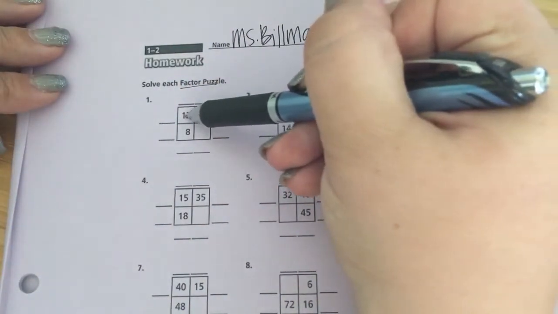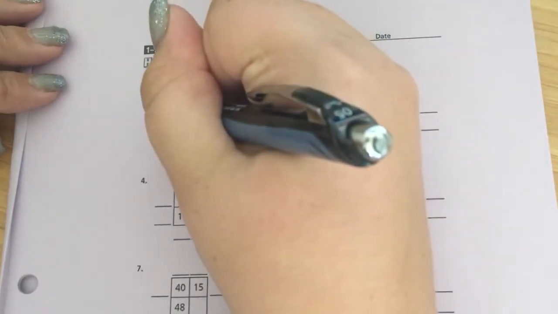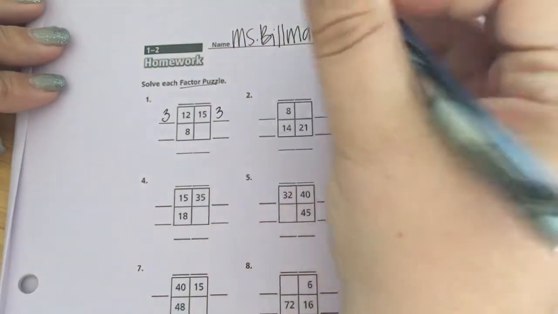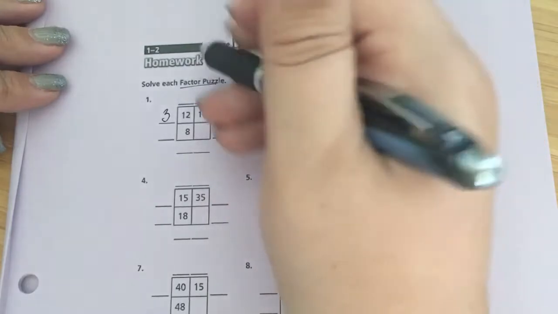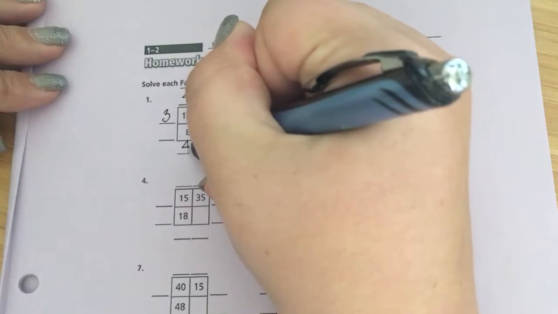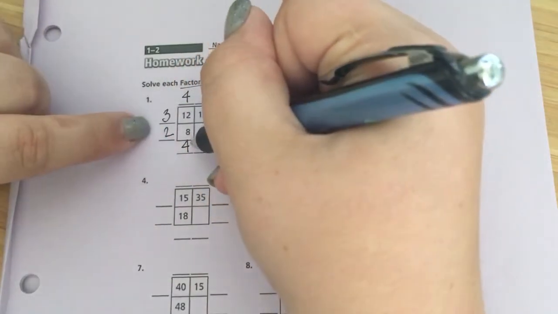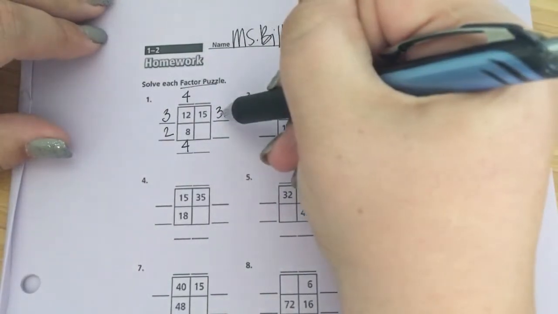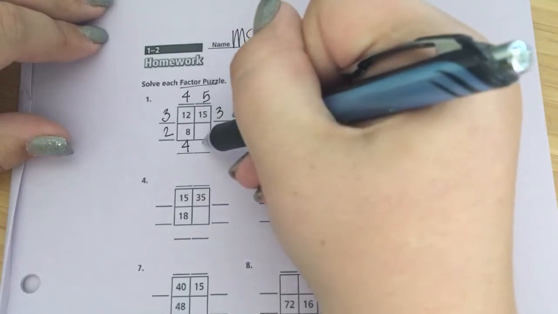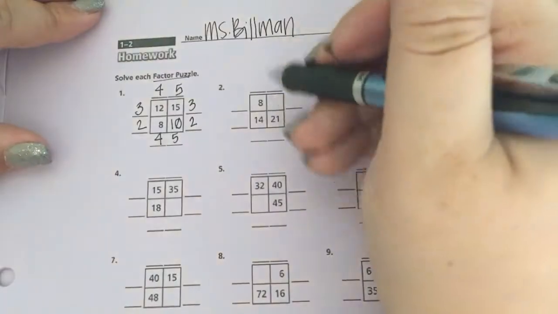So between 12 and 15, I'm going to look for a number that goes into both. I know 3 is the only number that goes into both, so I'm going to list it on either side. So now I'm going to ask myself, if that was in the 3's row, something multiplied by 3 equals 12. And it's 4, and that also goes into 8. I'm going to ask my same question to myself and get a 2, because 2 multiplied by 4 is 8. What multiplied by 3 is 15? 5. Bring the 5 down and the 2 across. And my missing square is 10.